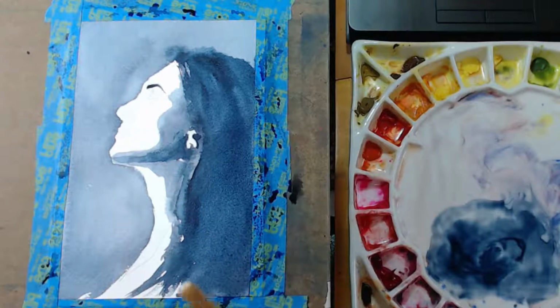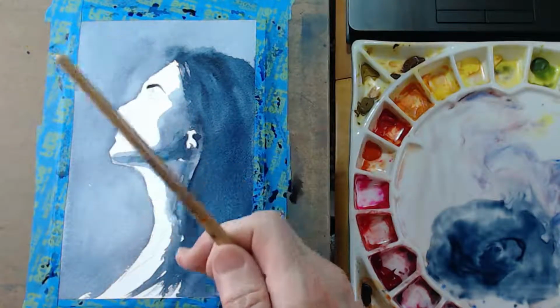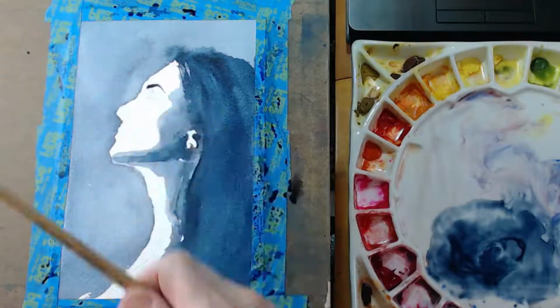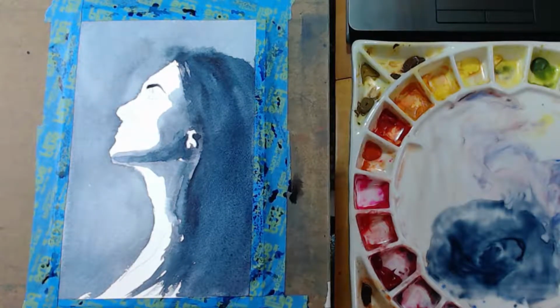It's definitely, there's moisture there, but it's not shiny. You can't really see that it's wet. But it would be dangerous to paint there because I'd get blooms. So now I need to wait or get out my hair dryer and then dry it so that I can come in and do some more.